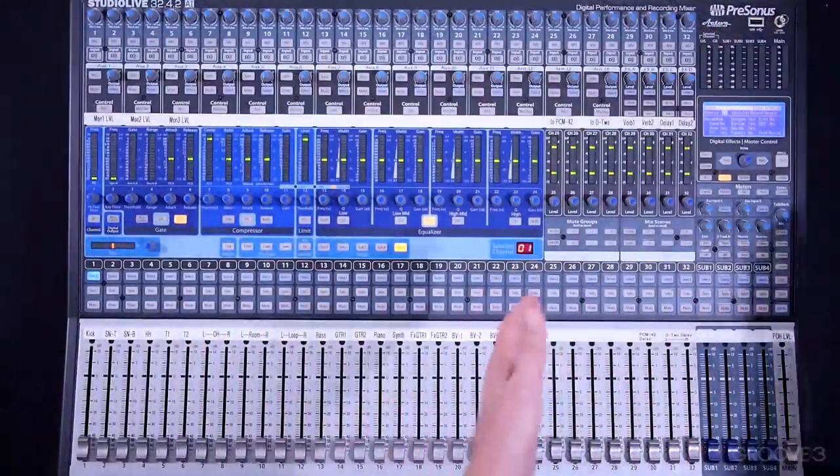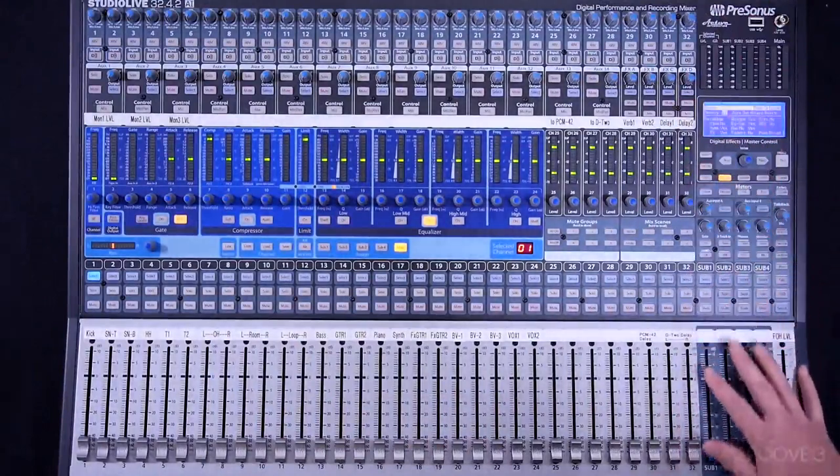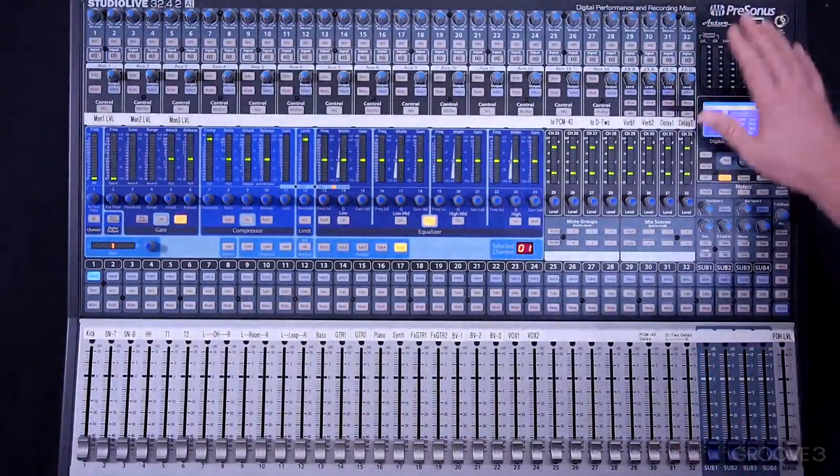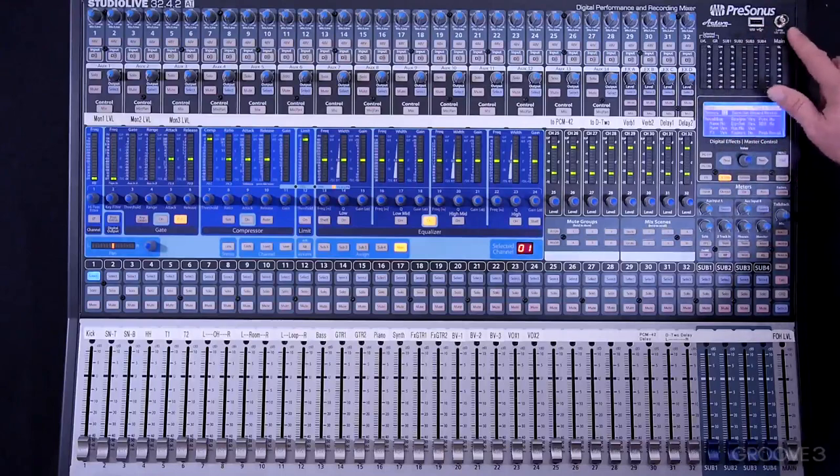Now the next major section of the board is what I would call the master section. That's the final column over here. Now starting at the top we have the USB jack. This is used for firmware updates, and it's also used for Wi-Fi for the networking capabilities. And we have a little lamp which you can connect here.